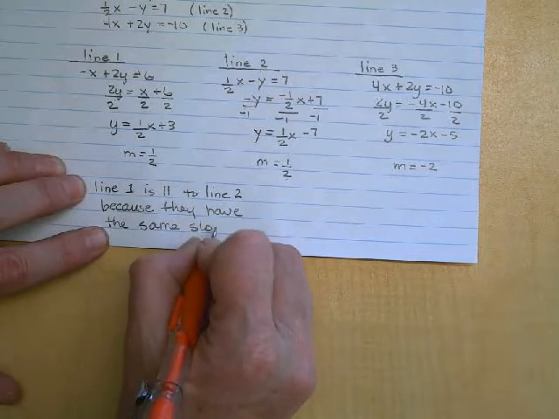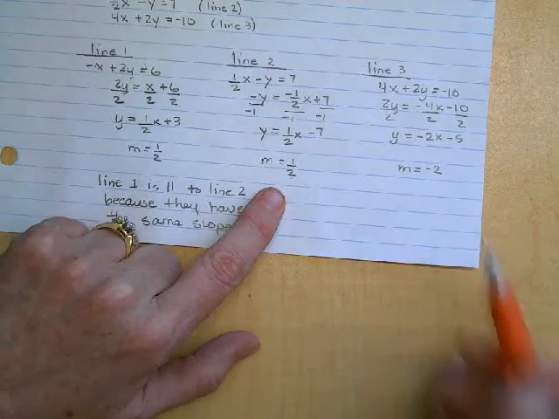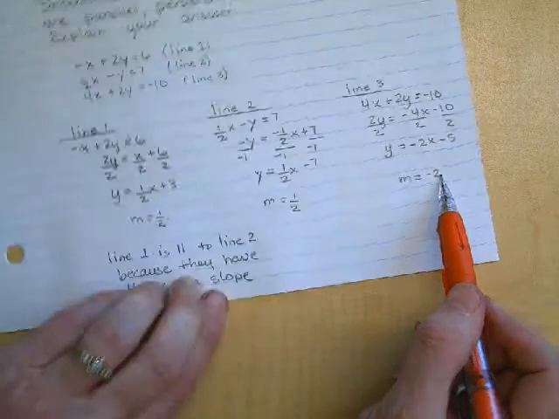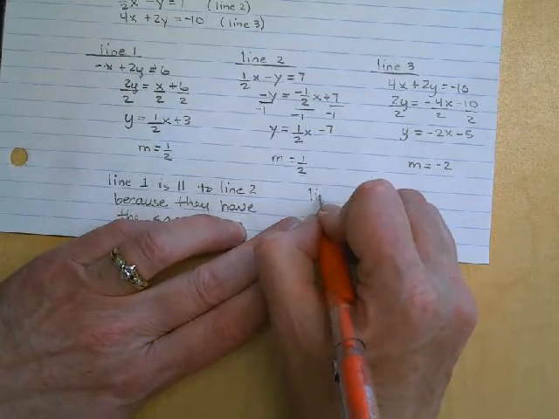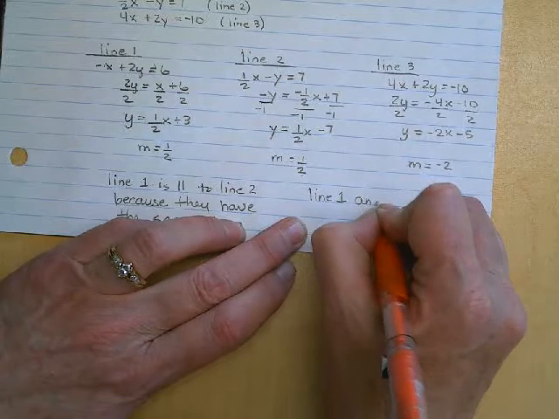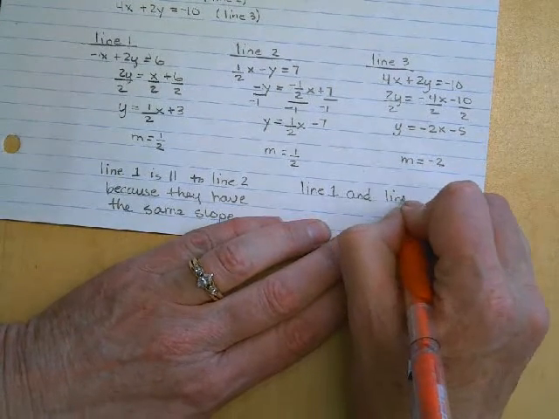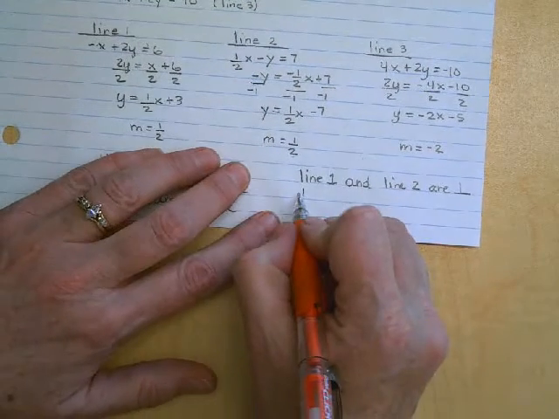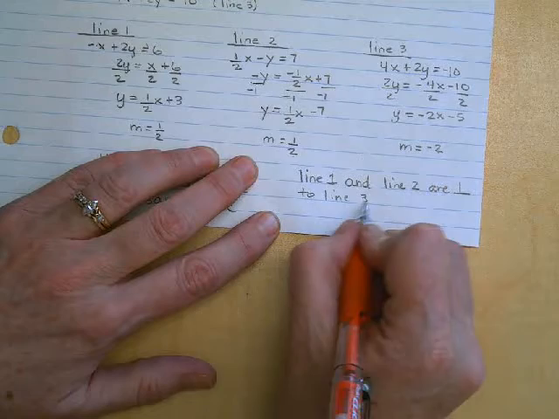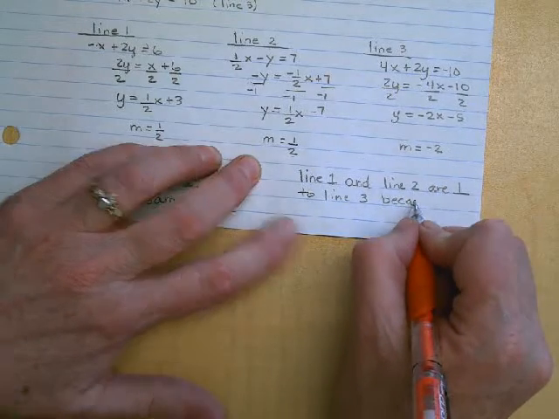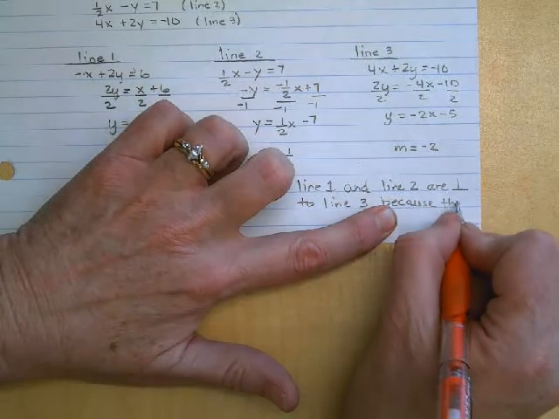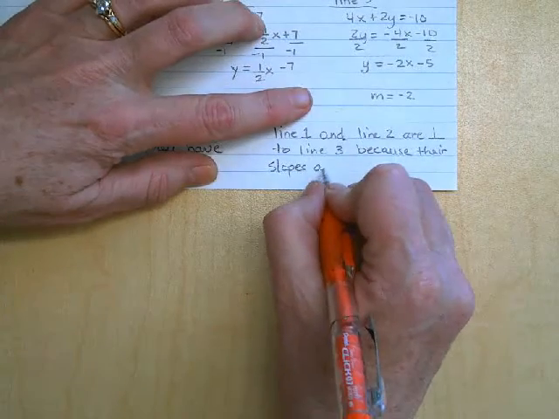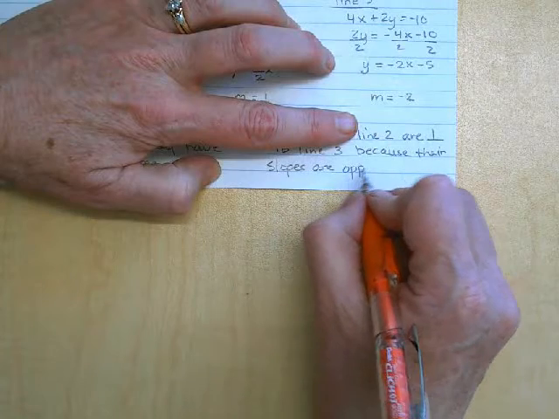Okay, now I can also see that these two lines are perpendicular to this line because it's the negative or the opposite reciprocal. So line 1 and line 2 are perpendicular to line 3 because their slopes are opposite reciprocals.